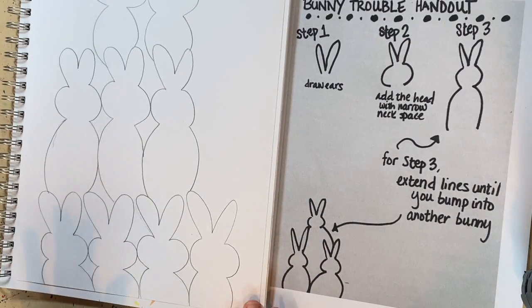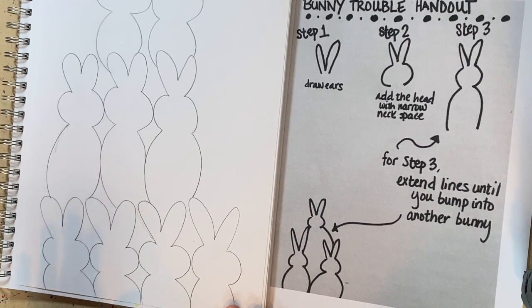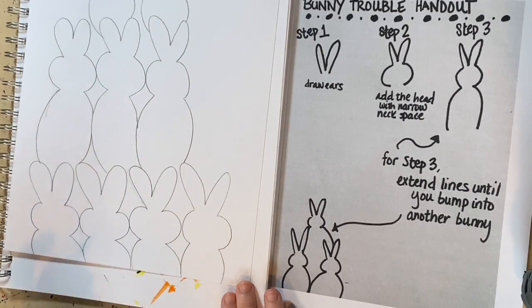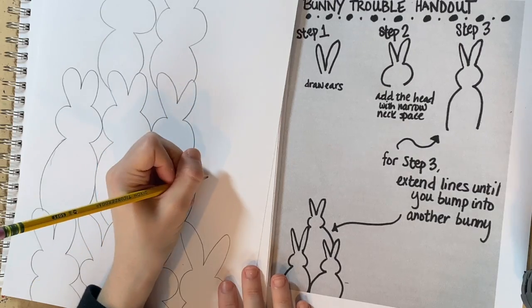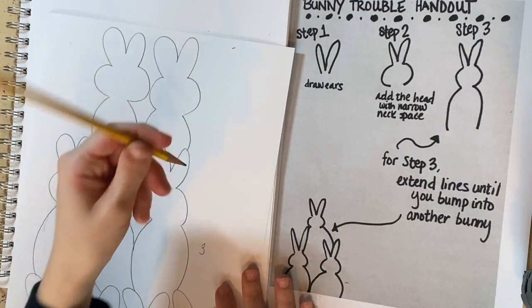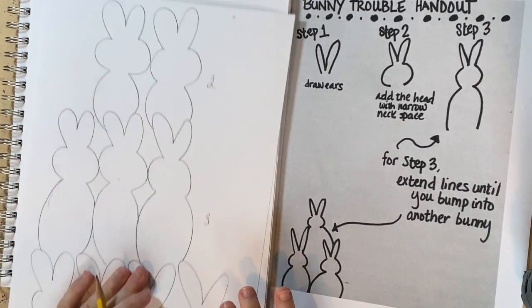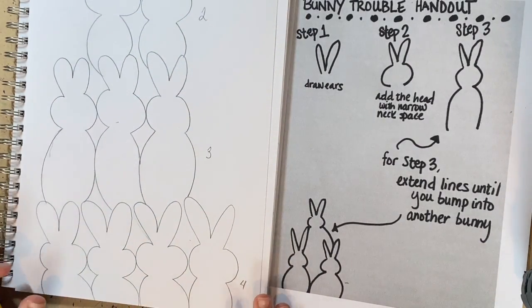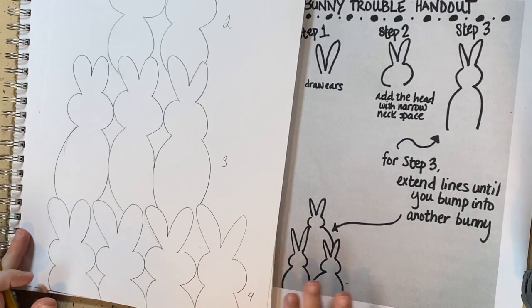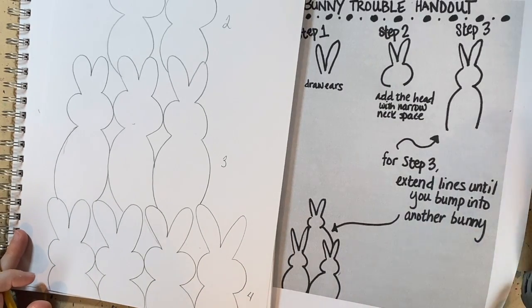So you're not going to write this out, but I'm going to show you how many bunnies. So we have 4 at the bottom, 3 in the middle, 2 in the top. 4, 3, 2. It is a tower, just like you made in one of your science lessons with the cups.